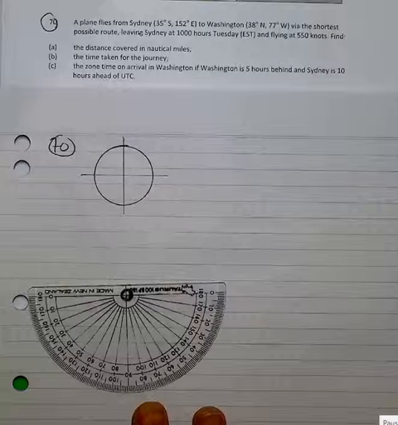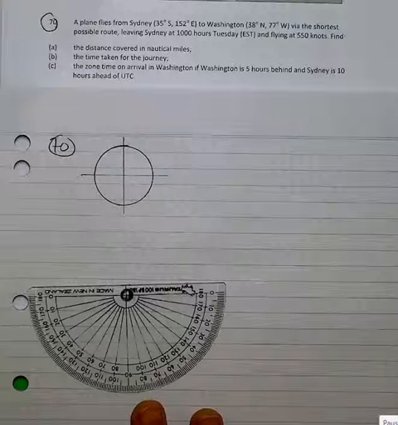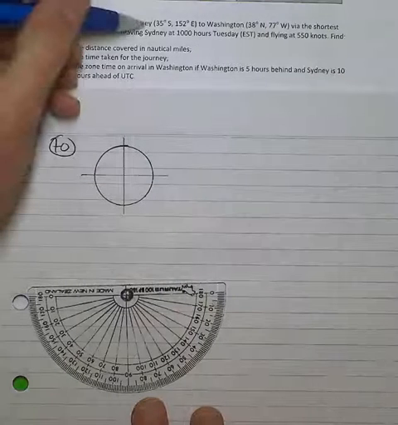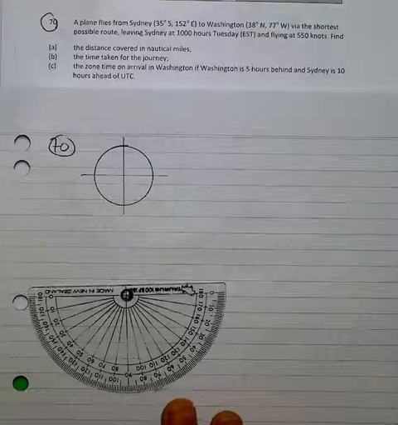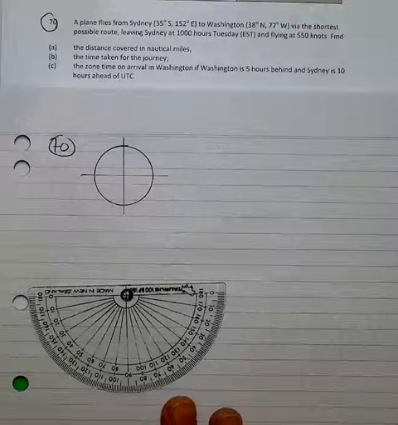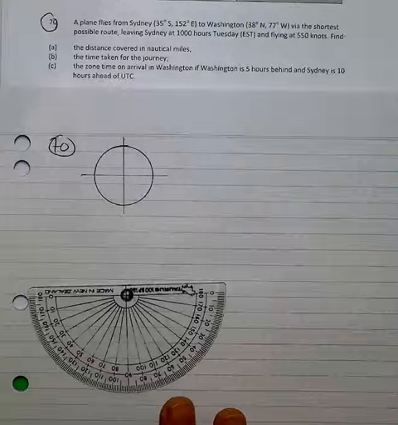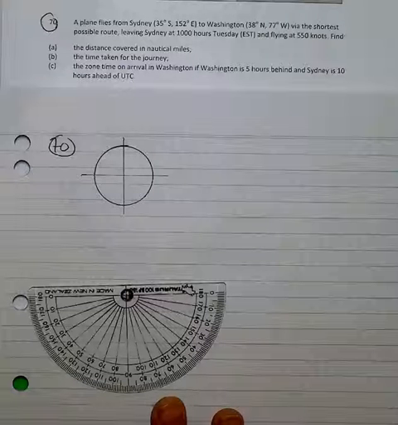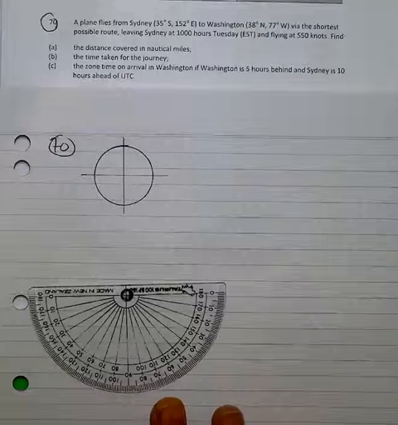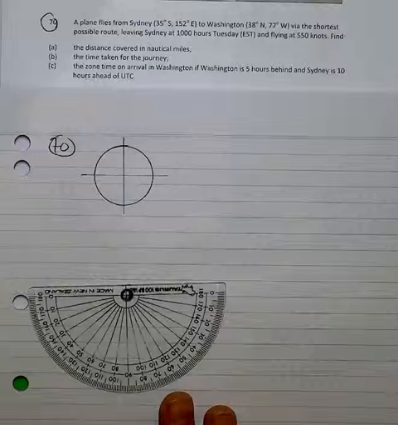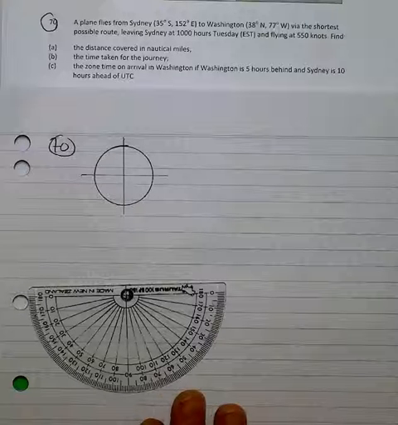Question 7 is one question that brings it all together. We've got a plane travelling from Sydney to Washington, not on a great circle with the same longitudes or the same latitude, but by taking the shortest possible route. So we have to find theta subtended at the centre of the planet. We've got two different time zones.